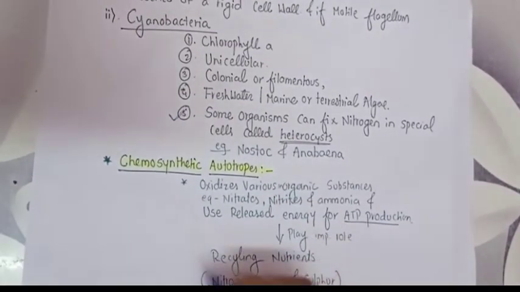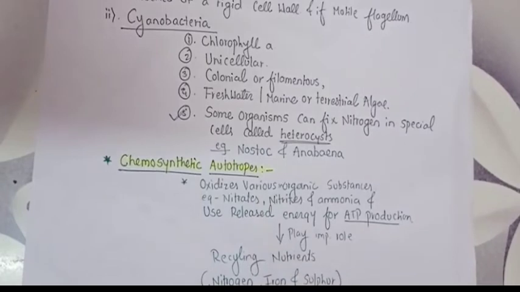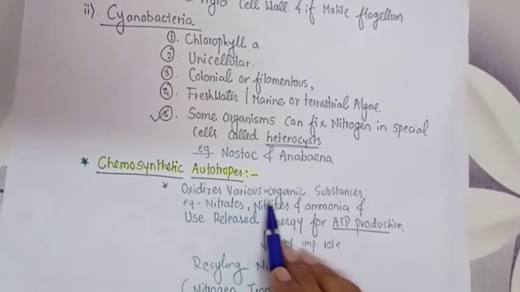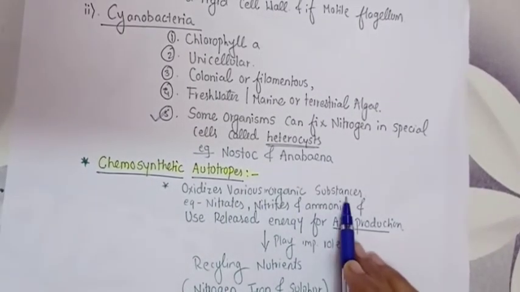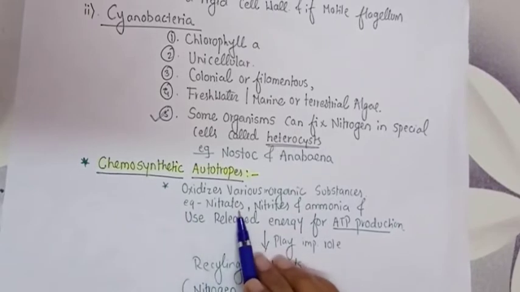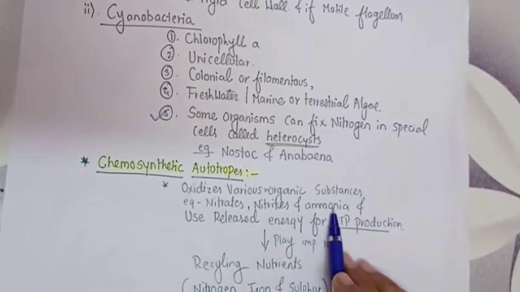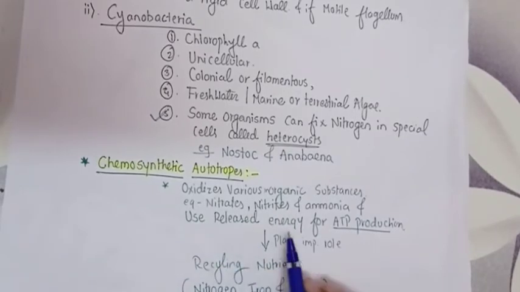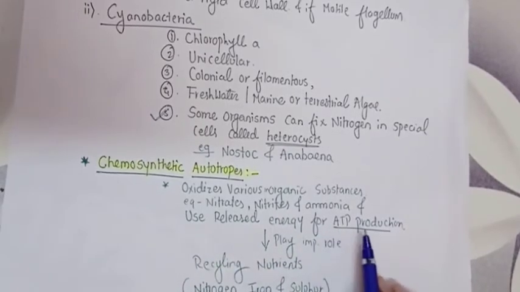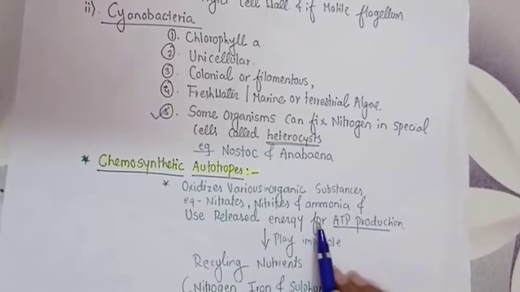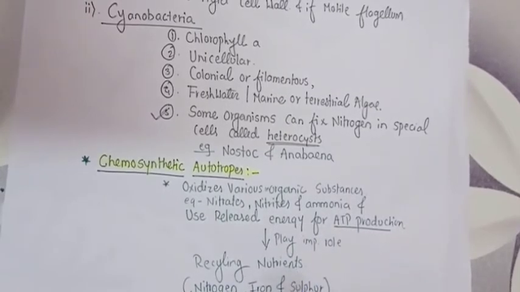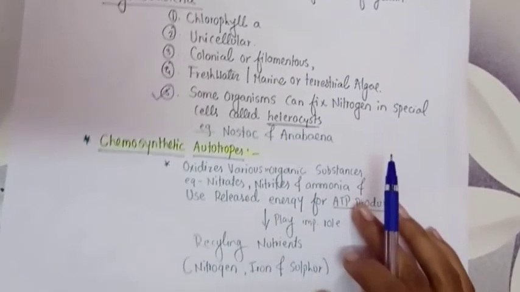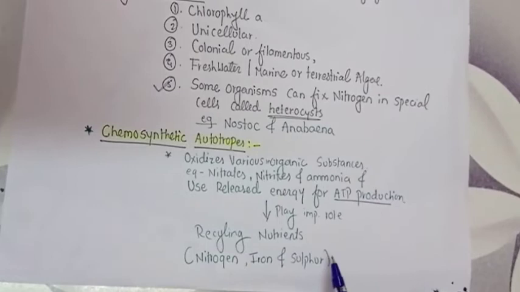Let's move to the chemosynthetic autotrophs. They oxidize various inorganic substances. Examples are nitrates, nitrites and ammonia, and they use the released energy for the production of ATP, and they play an important role in recycling nutrients. Which nutrients do they recycle? They are nitrogen, iron and sulfur.